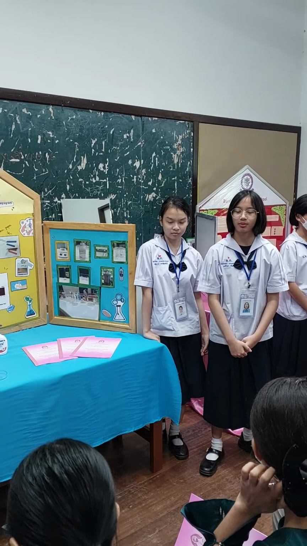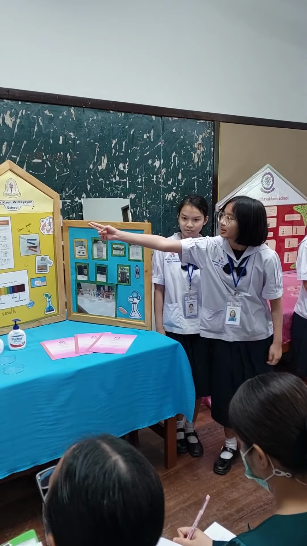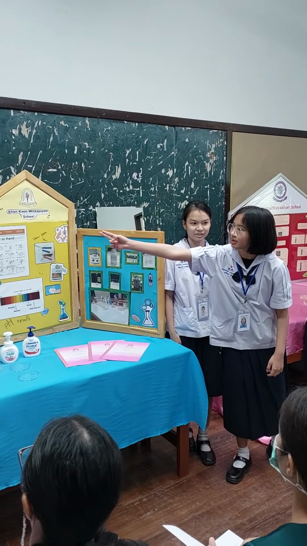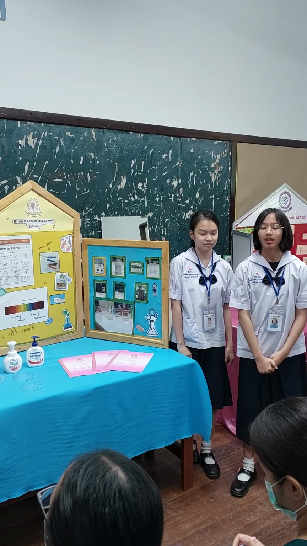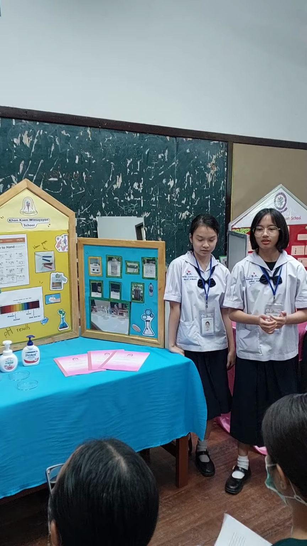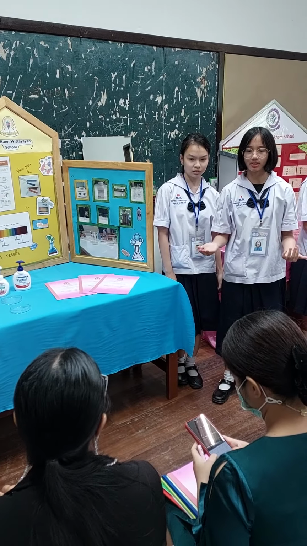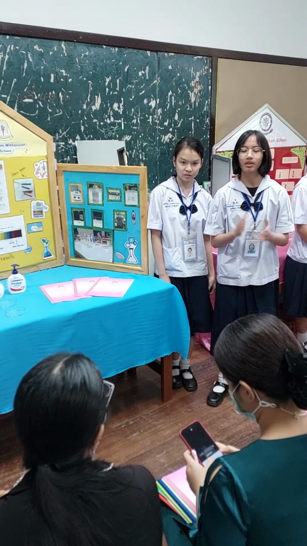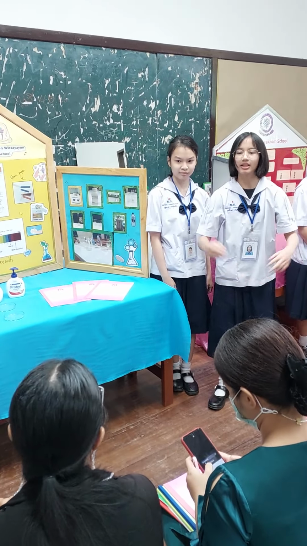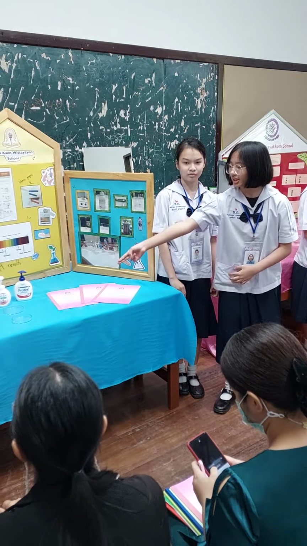Let me introduce you to our project with a ridiculously long name: Effective Soap Products and Hand Washing Steps to Reduce Pathogens on Skin Surfaces. Now, I will start with an introduction. You know how your parents always say, wash your hands? Do you wonder why they always nag you about that? Well, it's simply because of pathogens. Pathogens can be found everywhere, like on that table, for example.